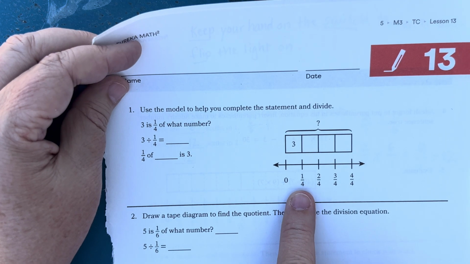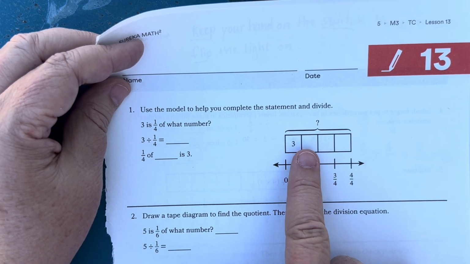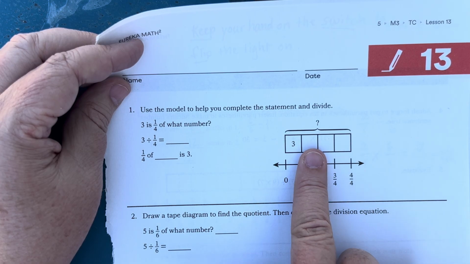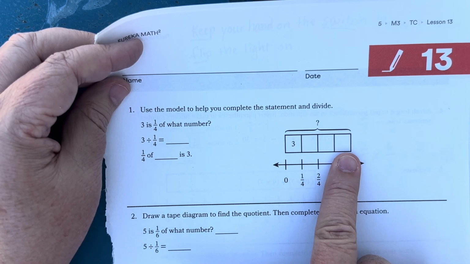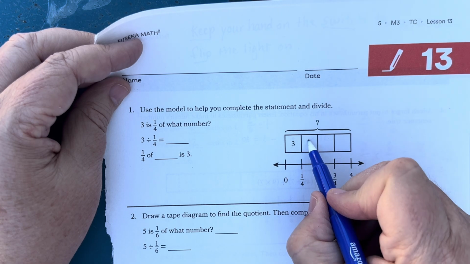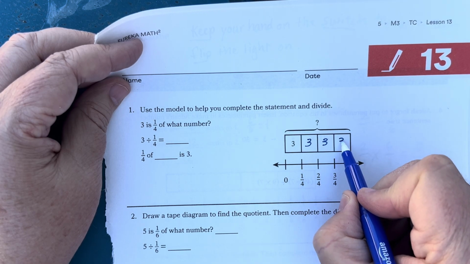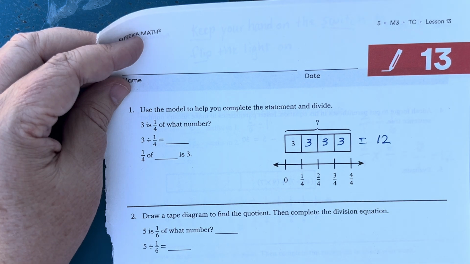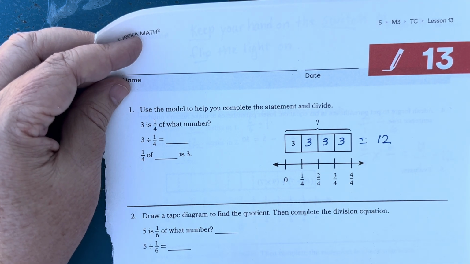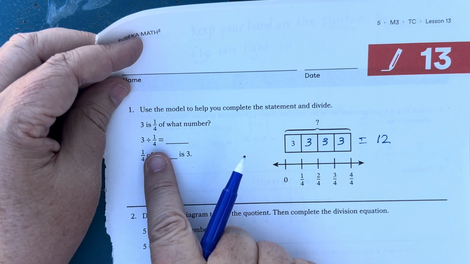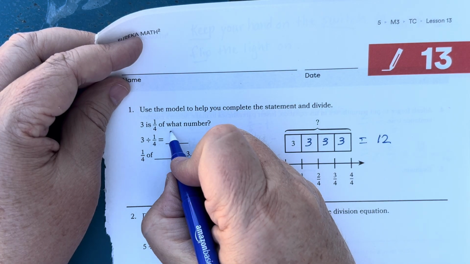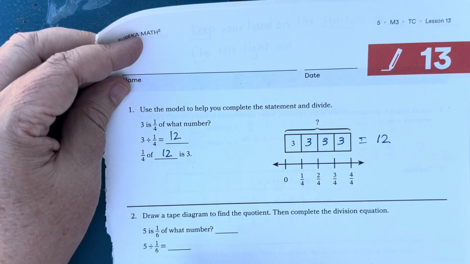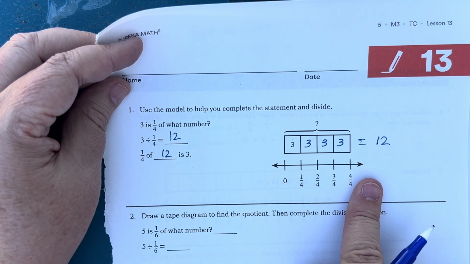Well, we should be able to just look at this and say to ourselves, well, if that's 3, that's 3, that's 3, and that's 3, we're essentially saying 3 times 4, right? 3 times 4. So a tape diagram can be helpful in that way, that is going to equal 3 times 4, which is 12, okay? So 3 divided by 1/4 is 12. 1/4 of 12 is 3. So we can kind of see that.